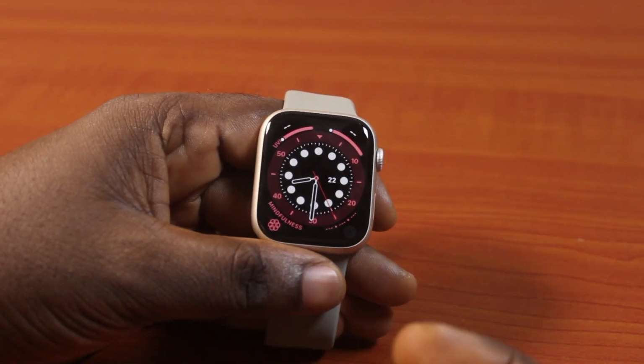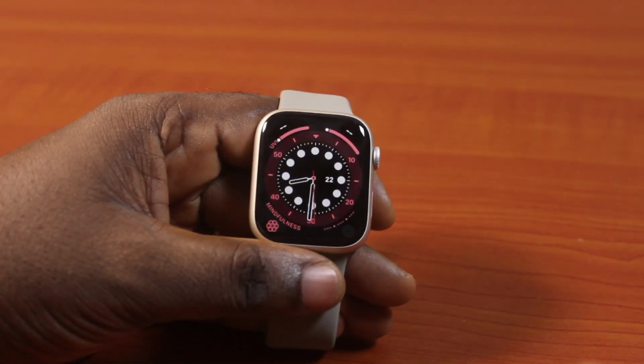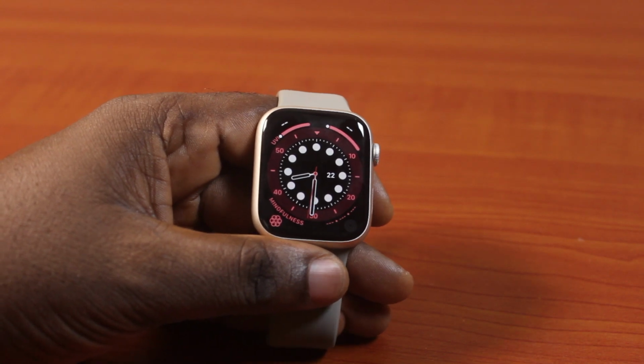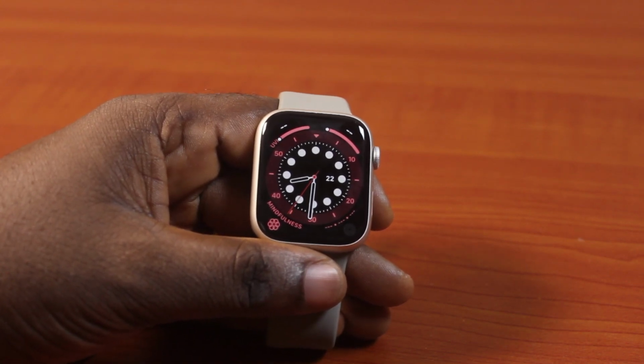In this video, I'll detail how to turn on reduce parallax effect on Apple Watch. So if you have an Apple Watch and you want to enable or turn on reduce parallax effect, then this video is going to walk you through.